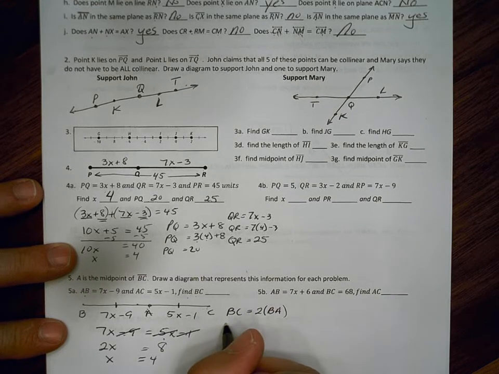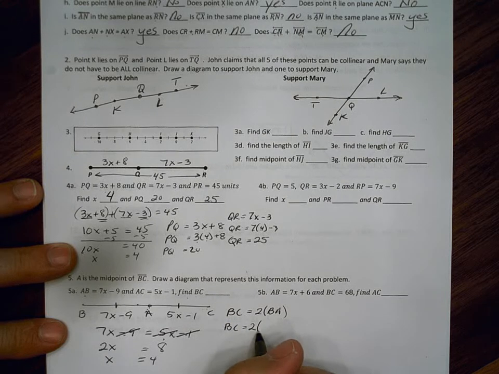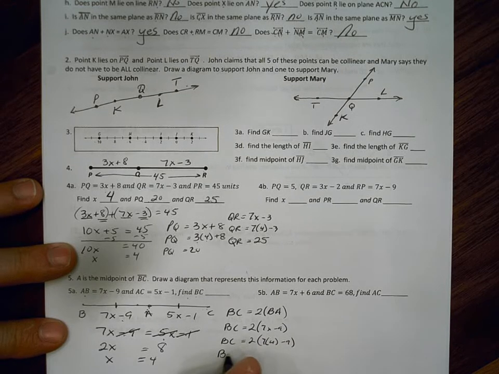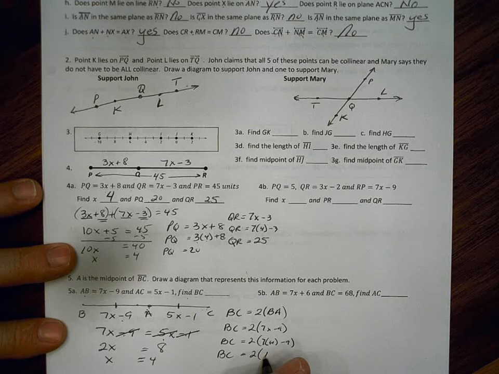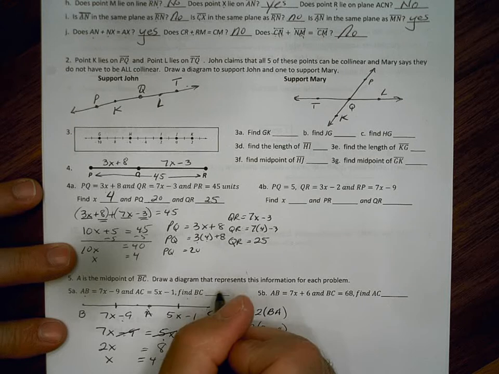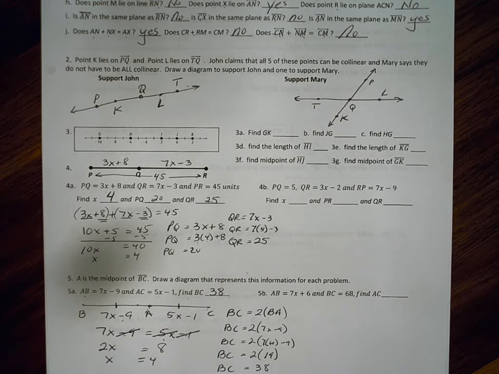And we know that BC equals 2 times 7x minus 9, which means when we plug in 4 for x, we get 7 times 4 minus 9, which means BC equals 2 times 7 times 4 is 28, minus 9 is 19, so BC equals 38. Notice I didn't distribute because I could simplify this all the way down to one number. Don't distribute unless you have a variable in there.